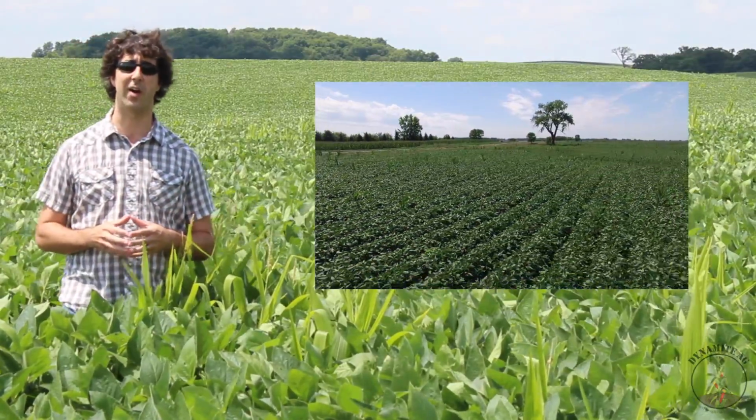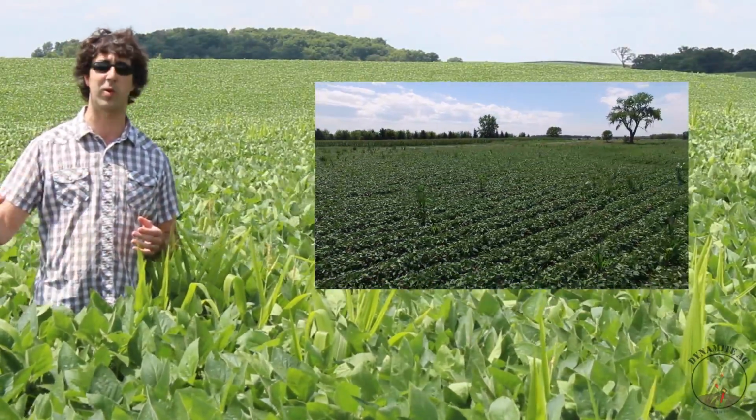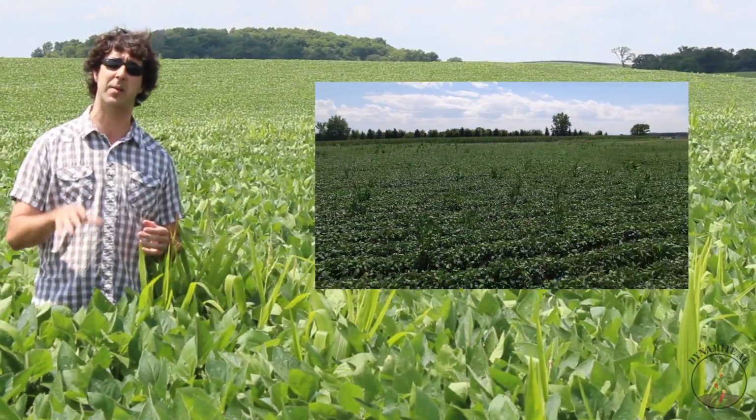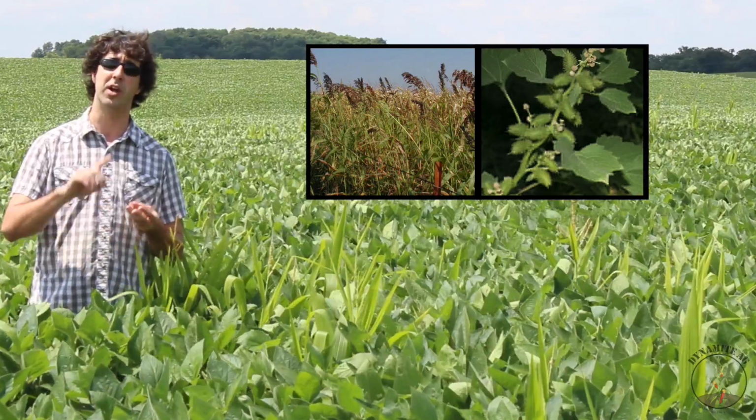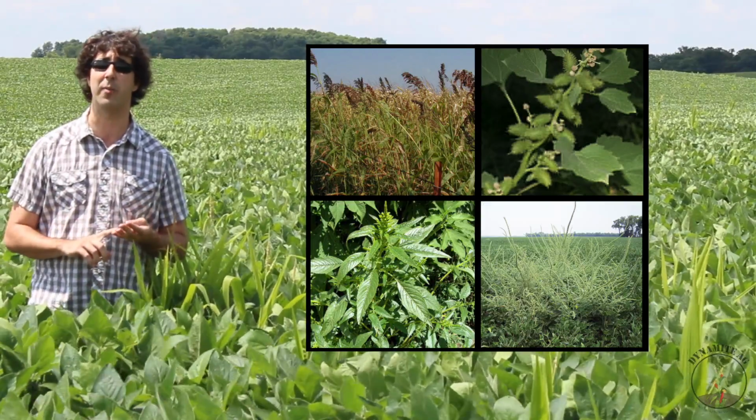What the researchers found was that volunteer corn stands can have every bit as negative an impact on soybean yield as shattercane, cockleburr, common waterhemp, and yes, even Palmer amaranth.